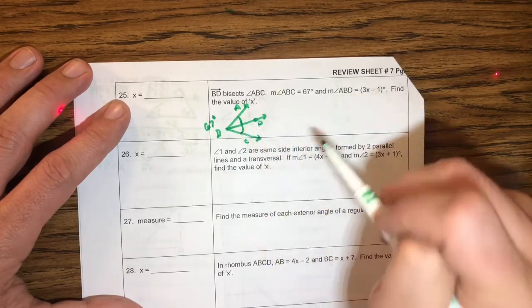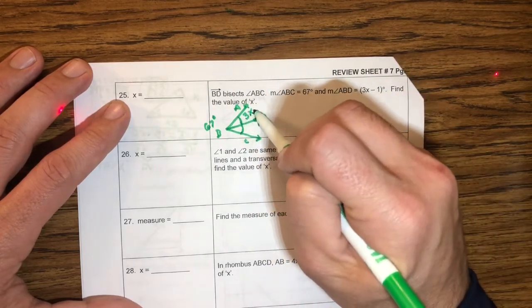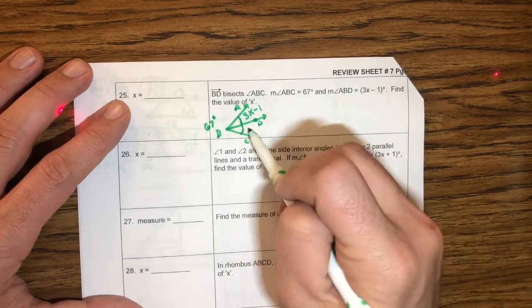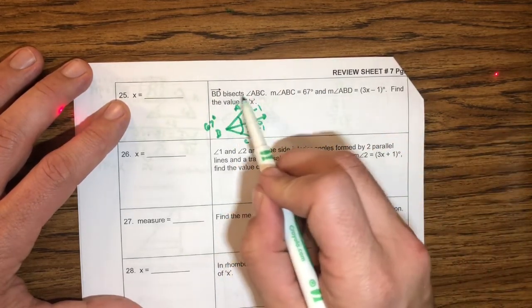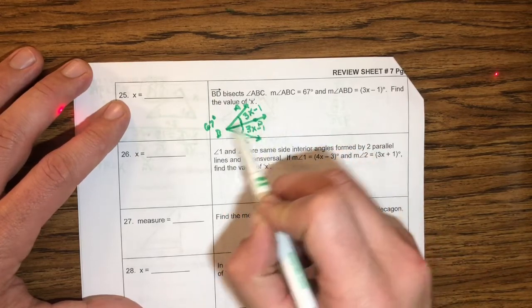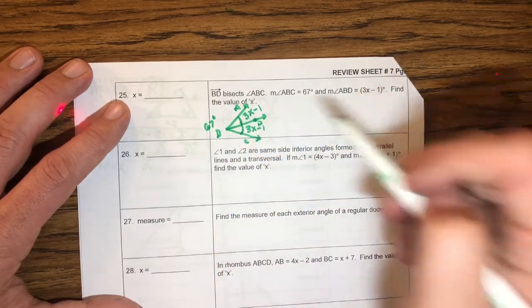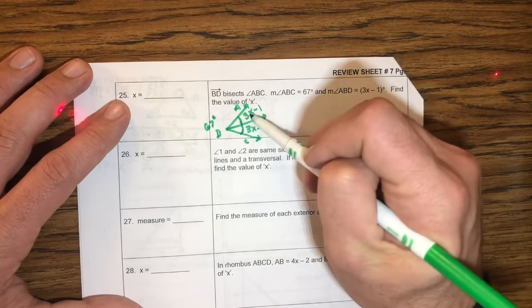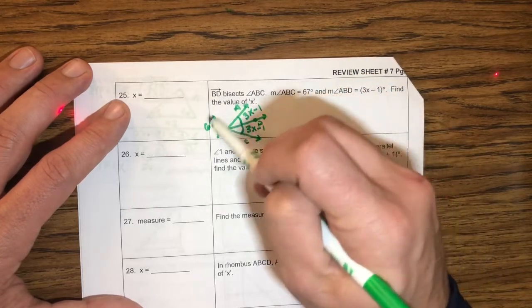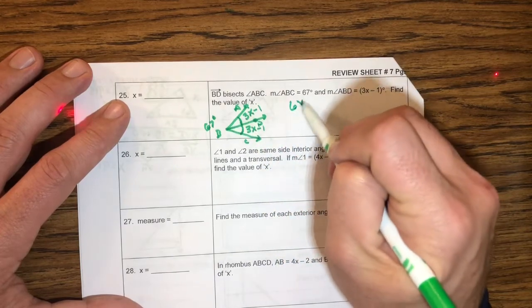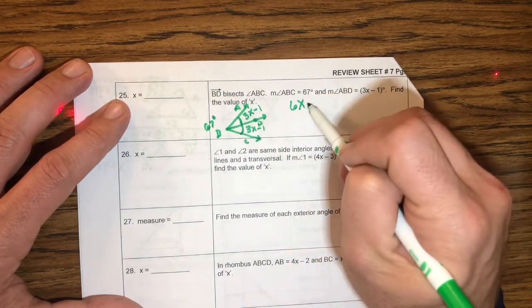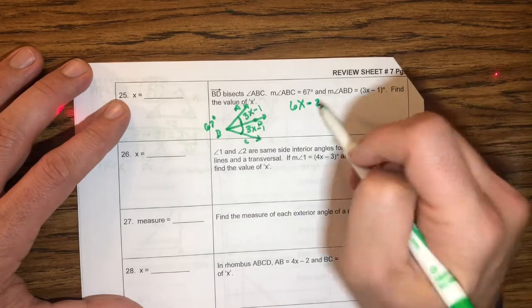What I've got to remember is that this is a half, not the whole piece. But for us, if this half is 3x minus 1, then the other half has to be 3x minus 1 also. Remember that word bisects? Cuts it into 2 equal halves. Now, if I add these two together, they'll have to equal the whole angle, which is 67. 3x and 3x, 6x. Negative 1, combine those to get negative 2.